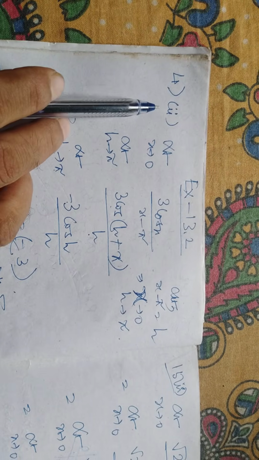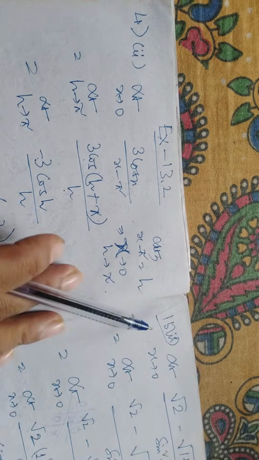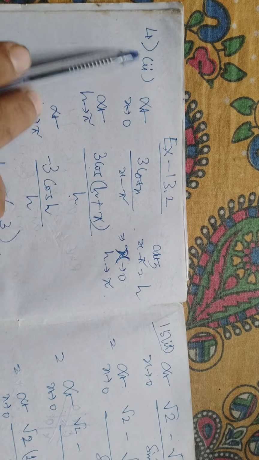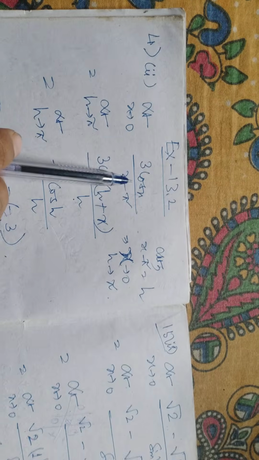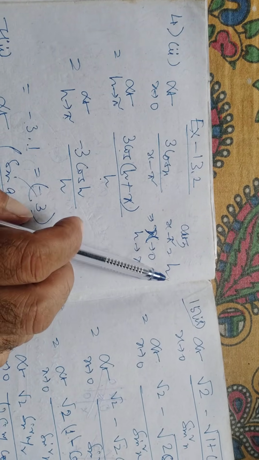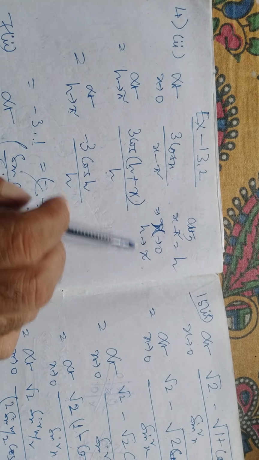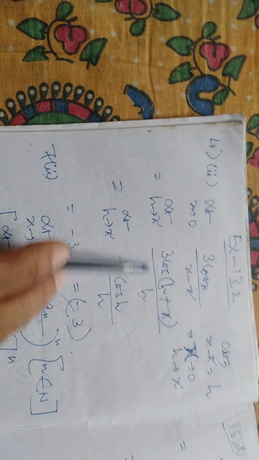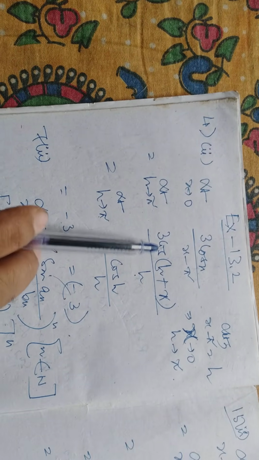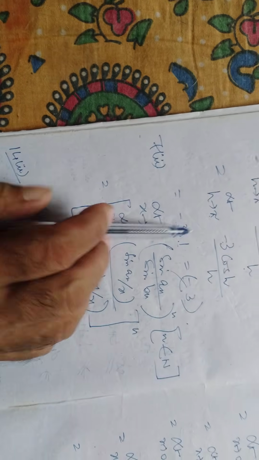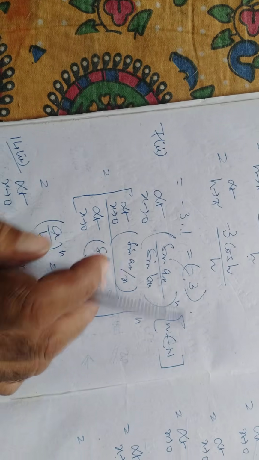In continuation from the previous video, now we are going to solve the limiting problems from exercise 13.2. This is the first one, 4 part 2, limit x tends to 0, 3 cos x by x minus pi. Taking x minus pi equals h, where x tends to 0, so h tends to pi. Now limit h tends to pi, the changed limit of 3 cos h plus pi divided by h. We can write it as limit h tends to pi minus 3 cos h by h. So we can write it as minus 3 into 1 is equal to minus 3.